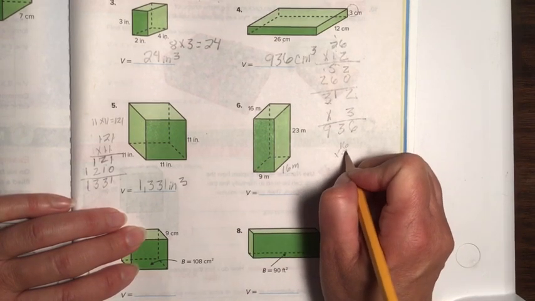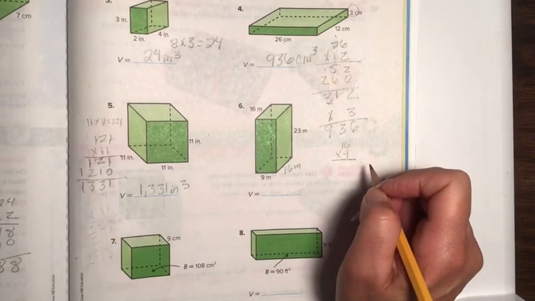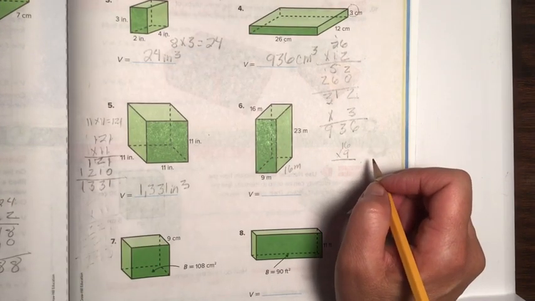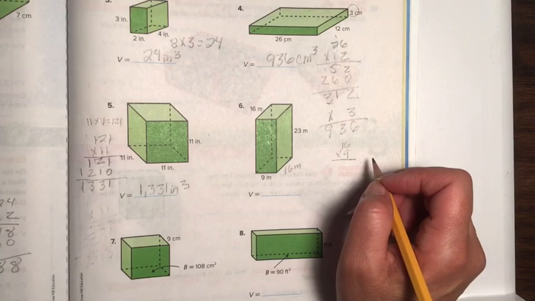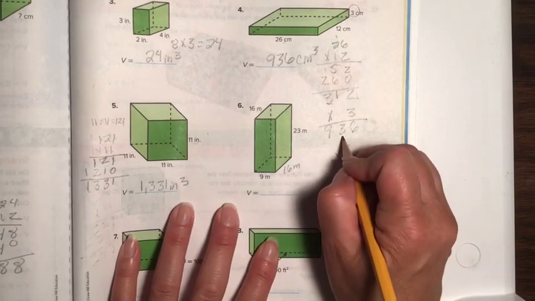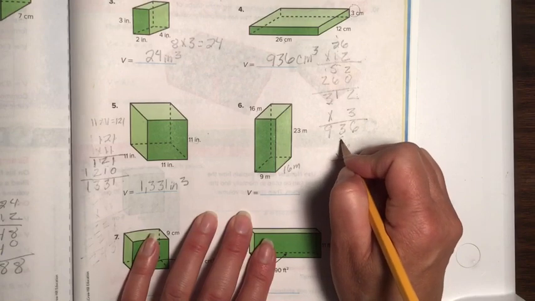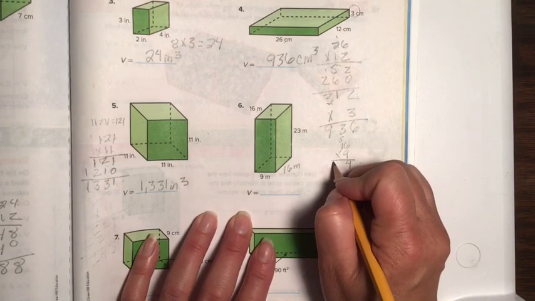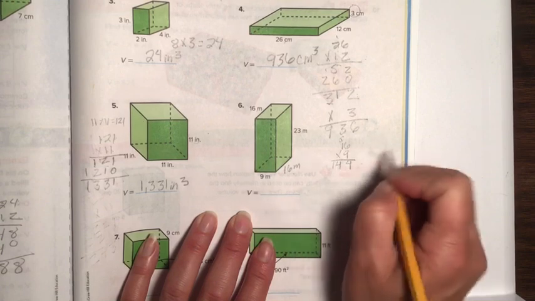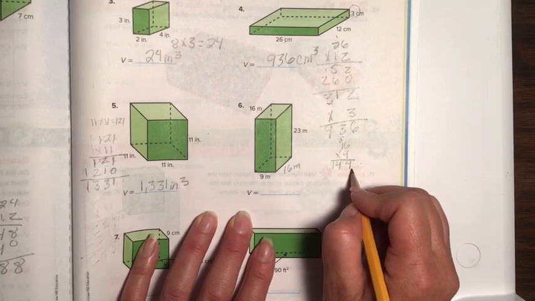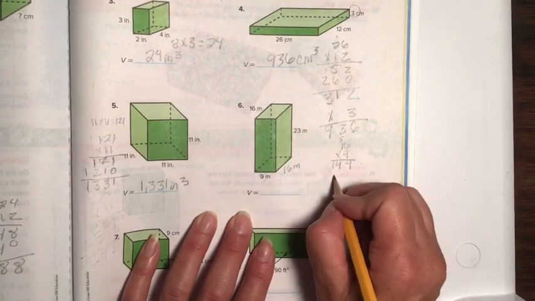16 times 9. Good job, guys. Hang on, just checking something real quick. Okay, 54. 9 times 1 is 9, plus 5 is 14. So we have 144 times 23.